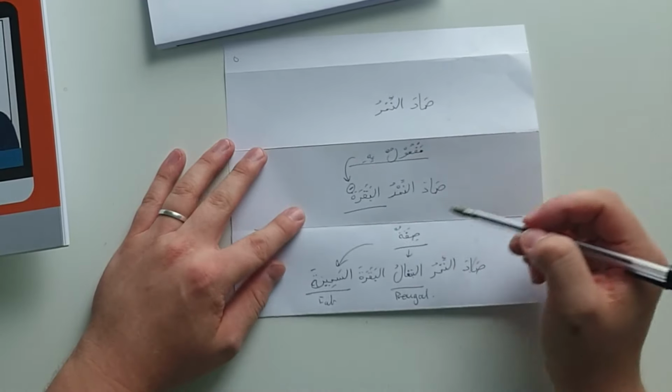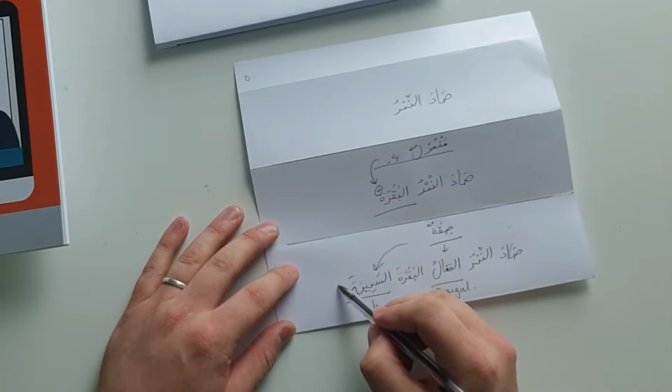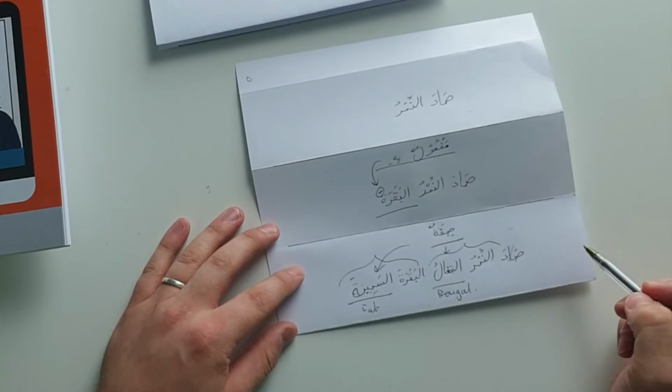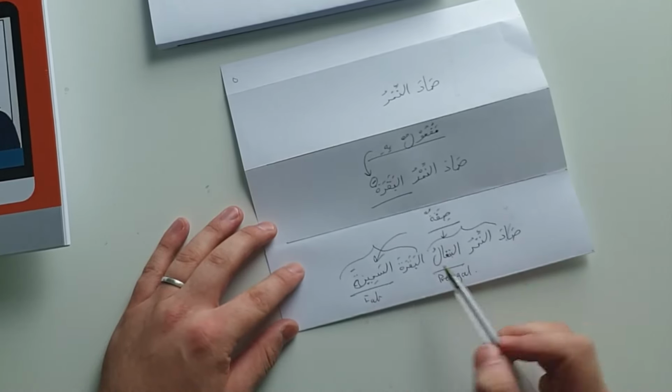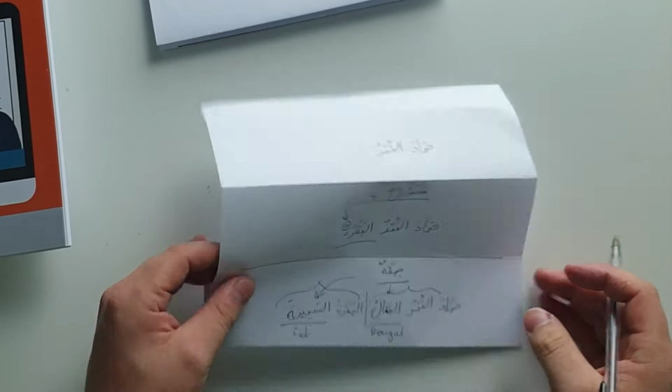We've added our maf'ulun bihi. We've added some sifat. So just a bit of revision back to step one. This is what we covered in step one. These are both just little phrases. We've got two things here that agree in case, they agree in definiteness, they agree in gender, and they agree in number. So that's a bit of revision for step one.